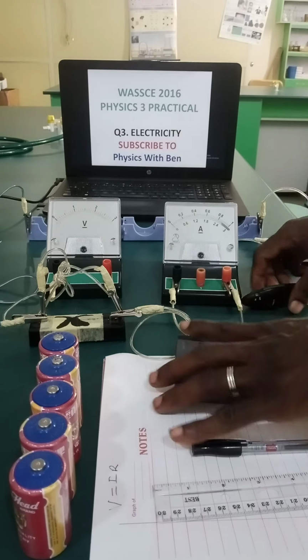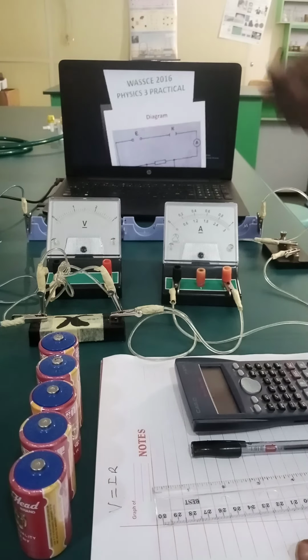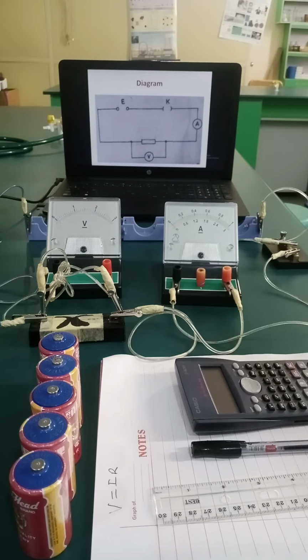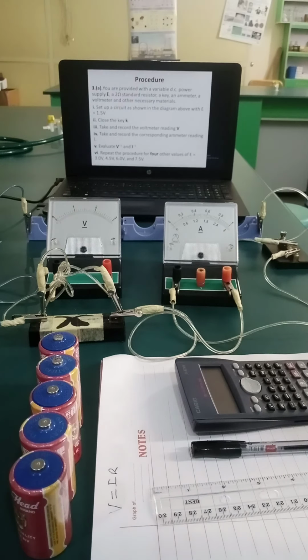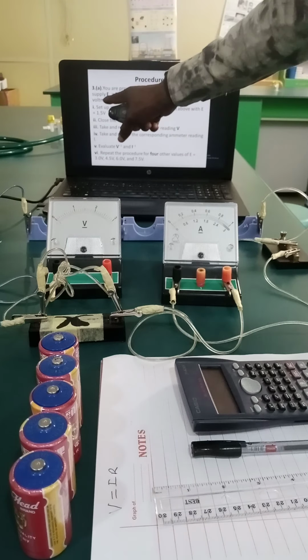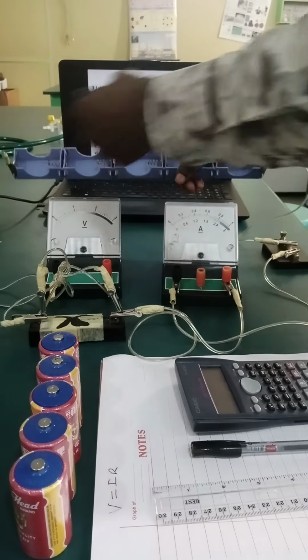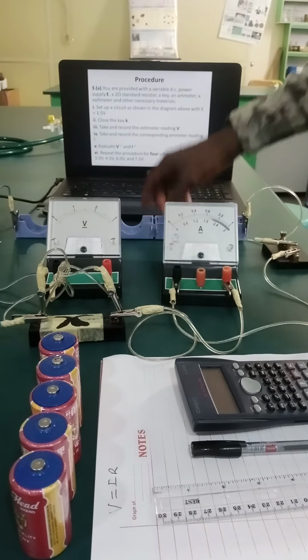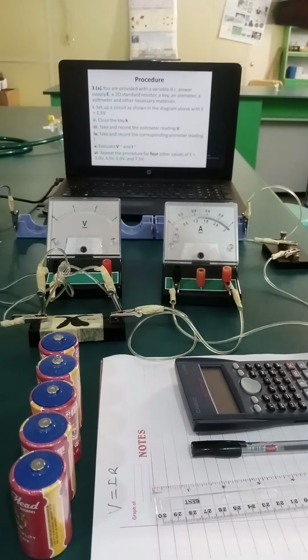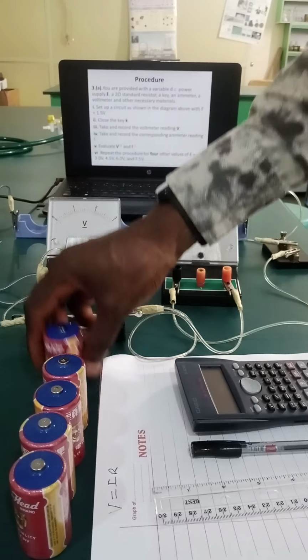So let's quickly look at the practical instruction. That is the diagram we have before us. I will take us through the procedure. You are provided with a variable DC power supply. This is the variable DC power supply. We are going to vary the DC. DC means direct current, and a battery can produce direct current.